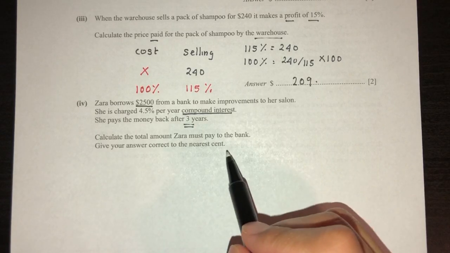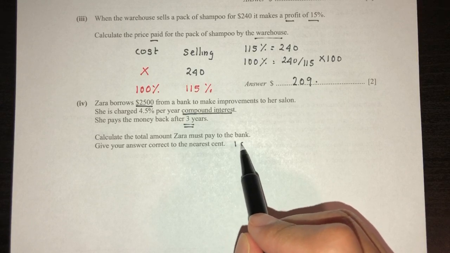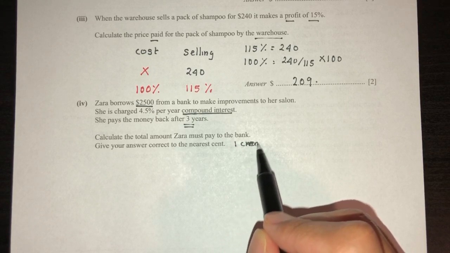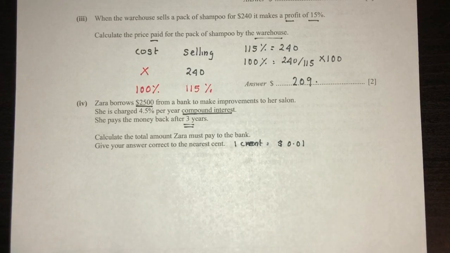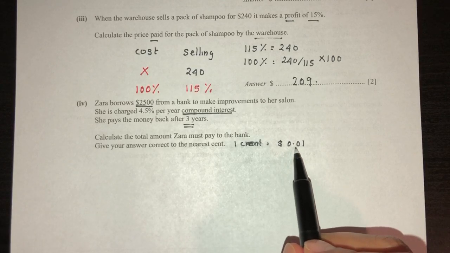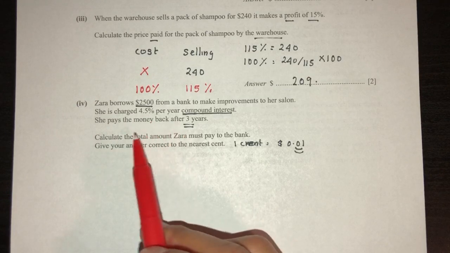Nearest cent means so cent is, so when you write cent, 1 cent is what? So 1 cent is 0.01, right? This is 1 cent. So nearest cent means to the nearest 2 decimal places. Okay, that's what it means. Now let's find out the amount that she has to pay back.